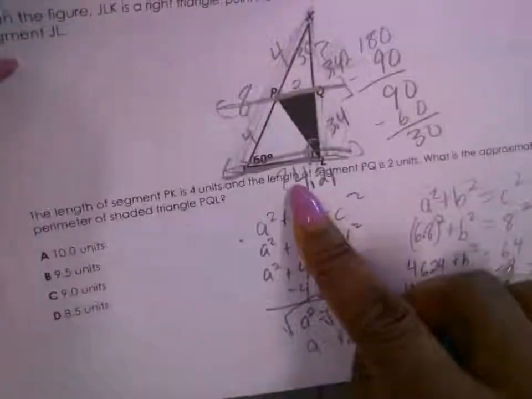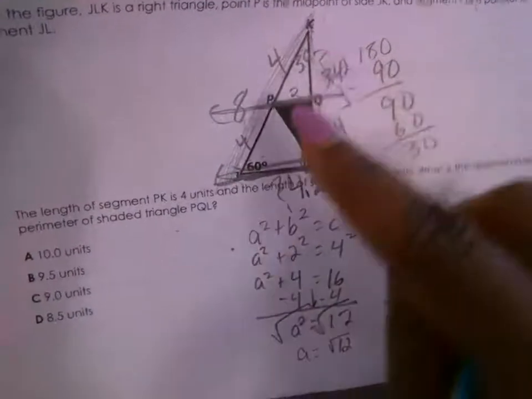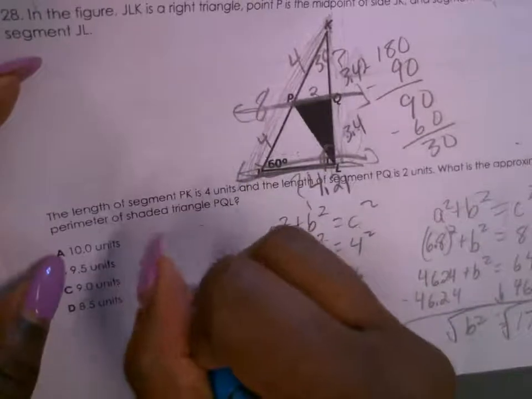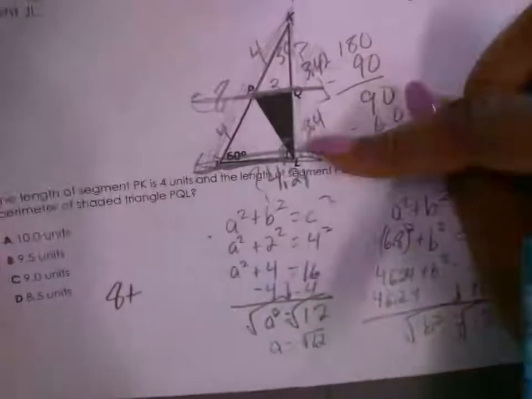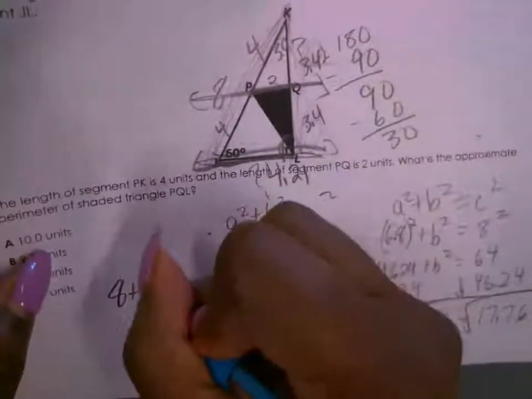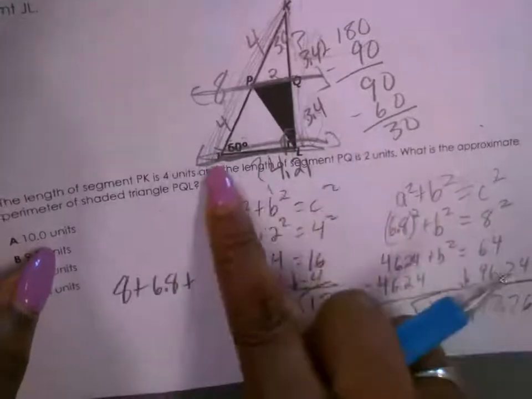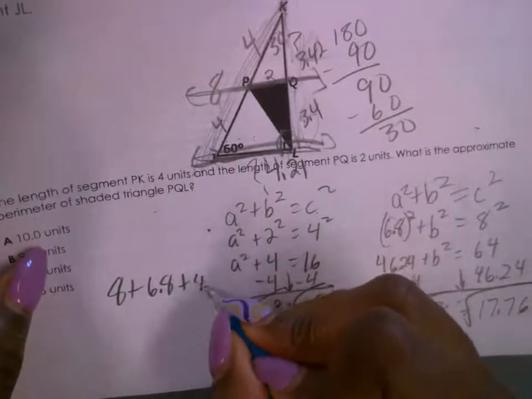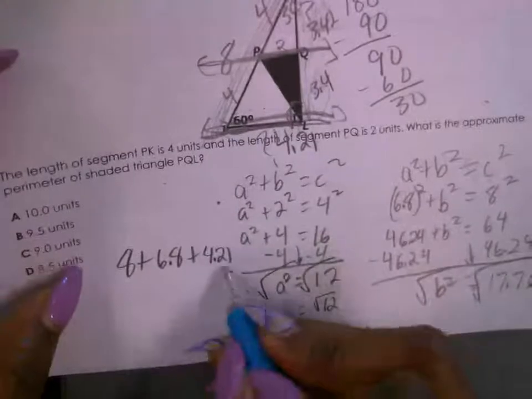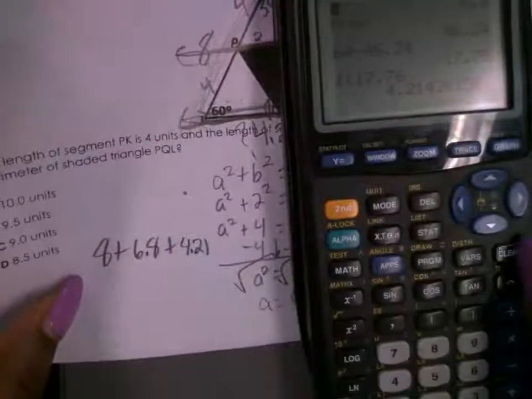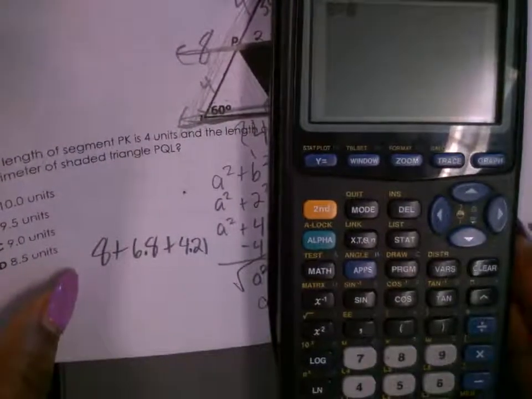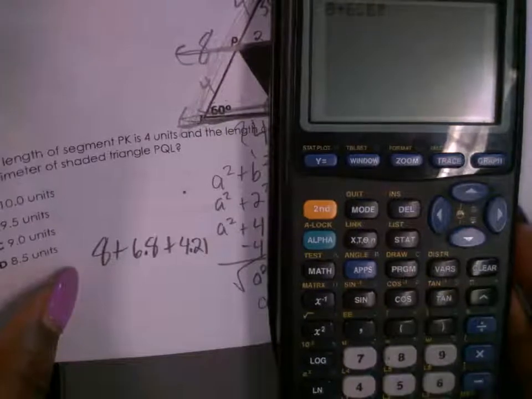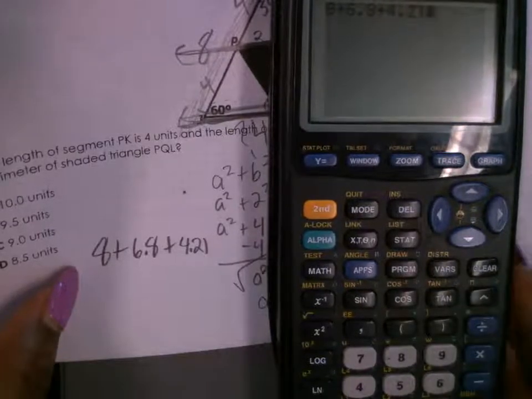Now the perimeter, let's add all three sides together. This side is 8 plus this side is 6.8 plus this side is 4.21. Add all of these up together. So add 8 plus 6.8 plus 4.21.